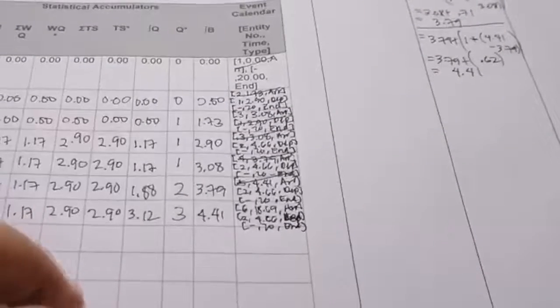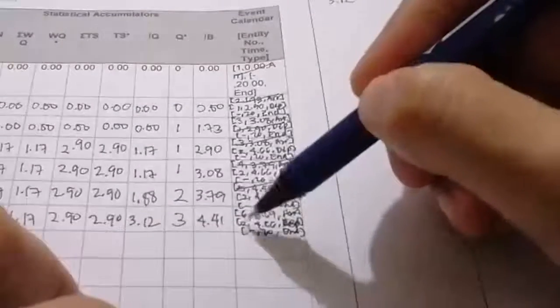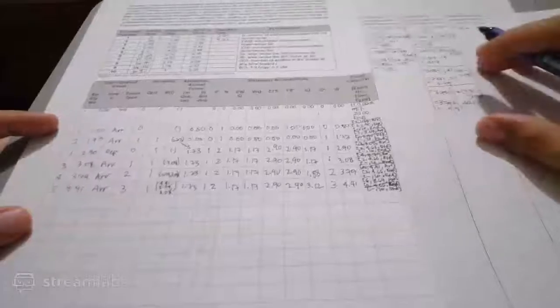So the values of the time are 18.69, 4.66, and 20. So 4.66 ang mauuna. So it's the departure of the entity number 2. So, yun ang lalagay natin sa just finished event. So, 2, 4.66, departure. Let's go back to our graph.